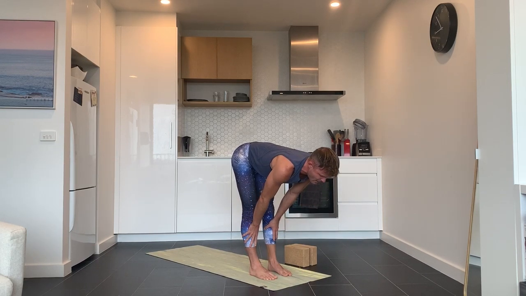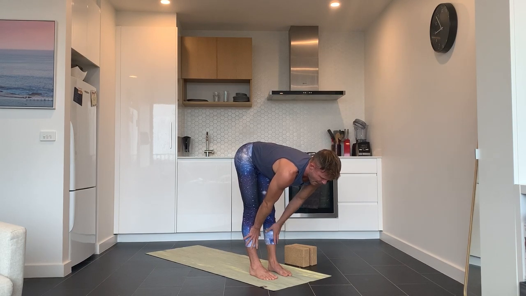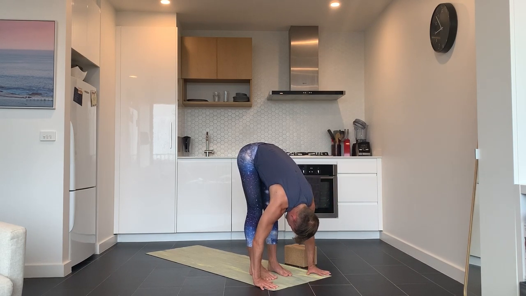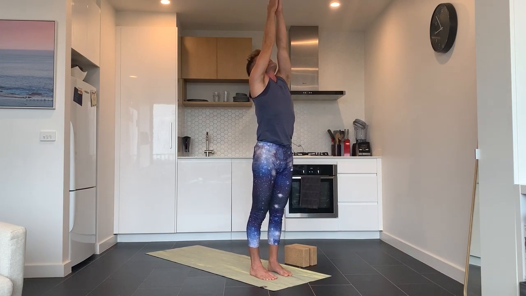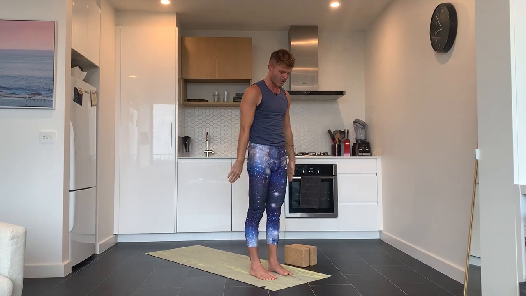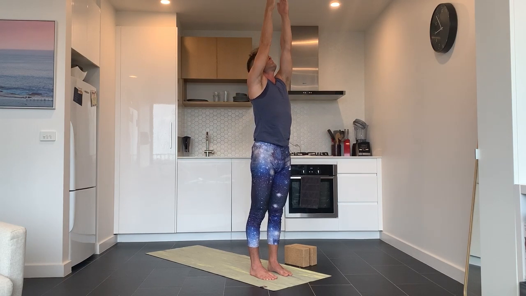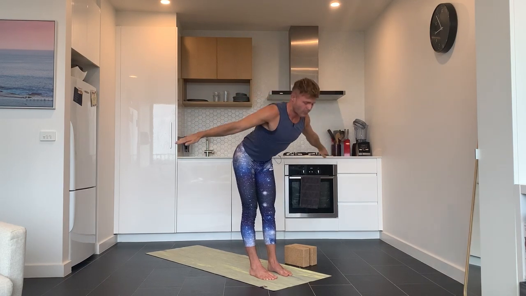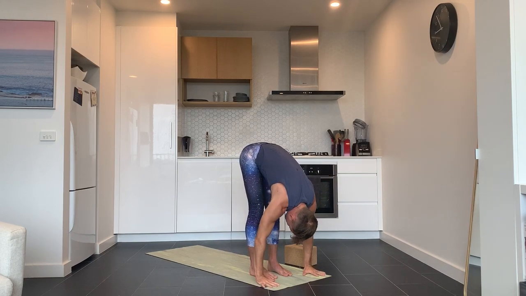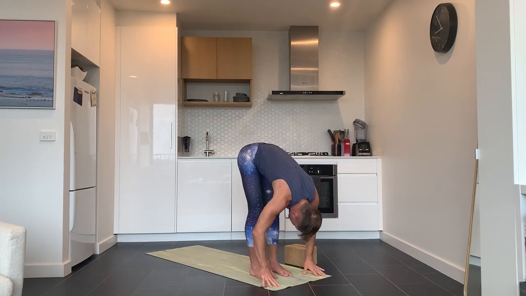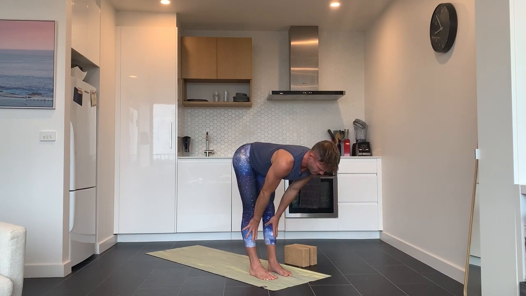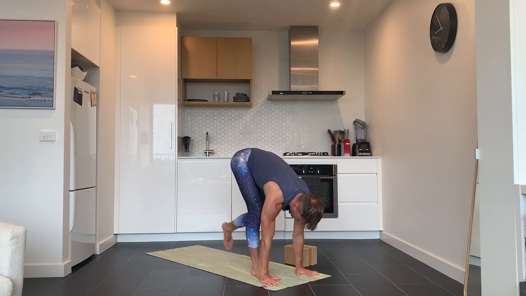Inhale, halfway lift, get long. Exhale, fold over your legs, release your head. Inhale, reach both hands all the way up towards the sky, reach tall. Exhale, hands to your chest. Inhale, reach both hands up. Exhale, fold over your legs all the way down. Slow and steady. Inhale, halfway lift. Exhale, step or jump back.